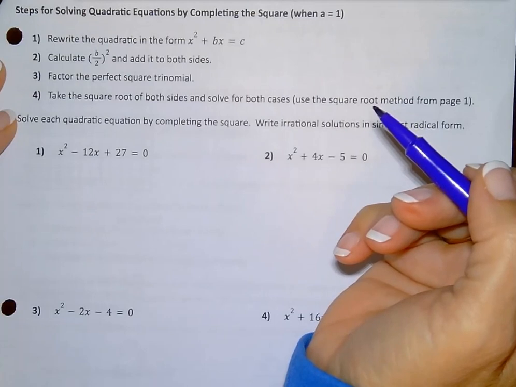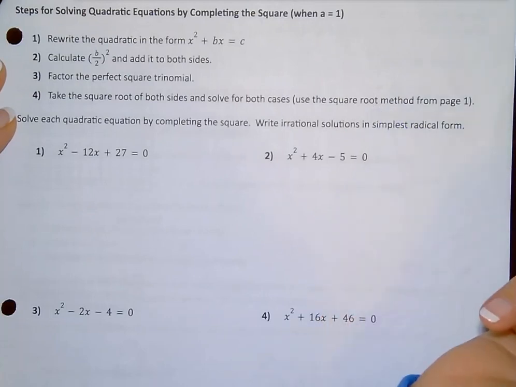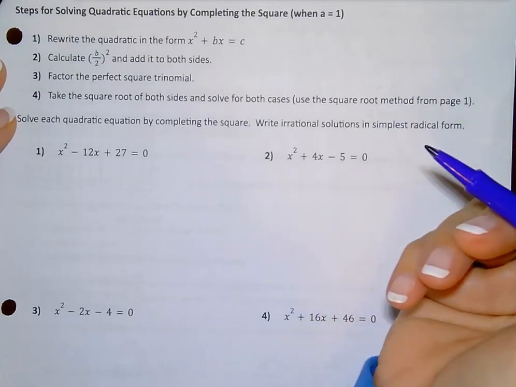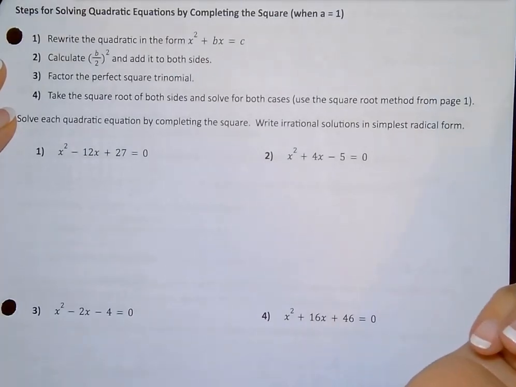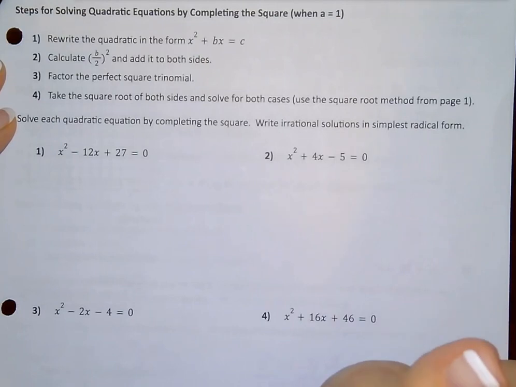Then you'll see that I have a perfect square trinomial that I can factor. And we're going to take the square roots of both sides. So let's do it, see what it looks like.